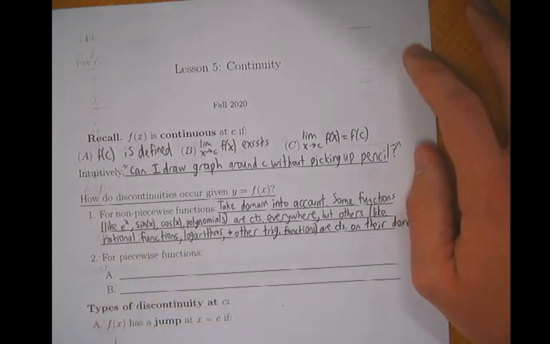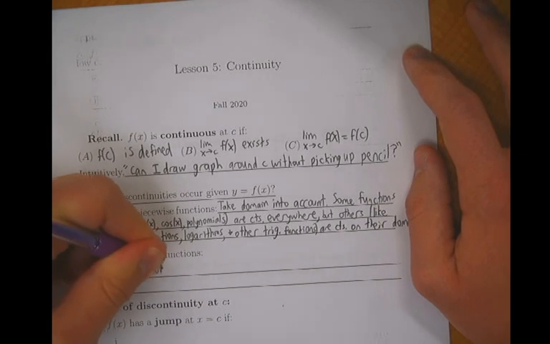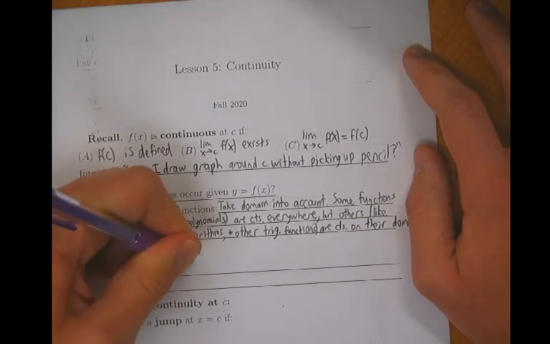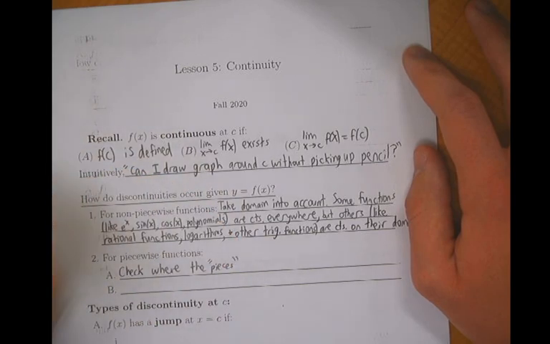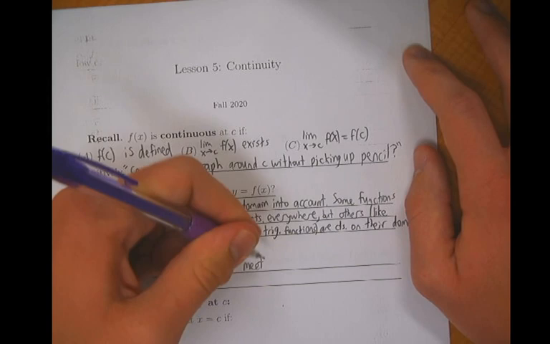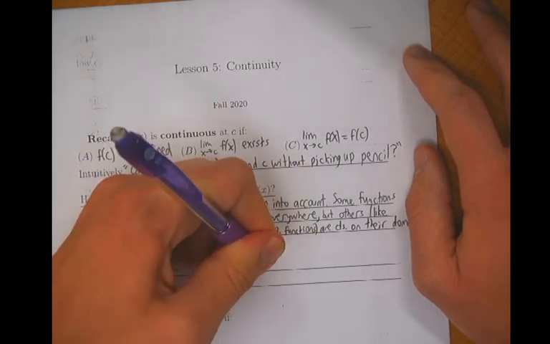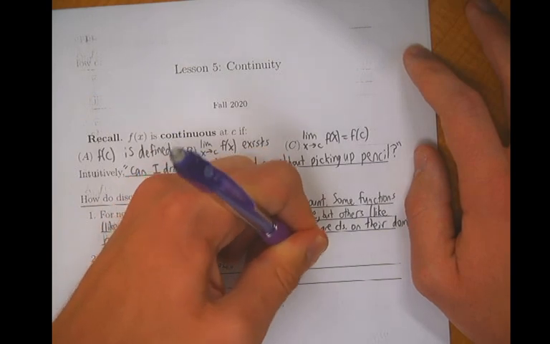For piecewise functions, check where the pieces of your piecewise function meet up, because f of x is possibly discontinuous there.